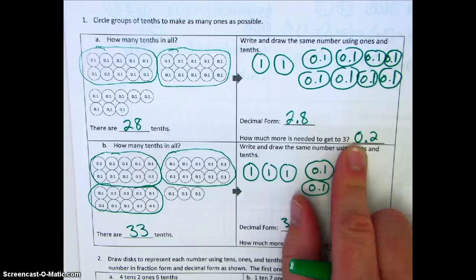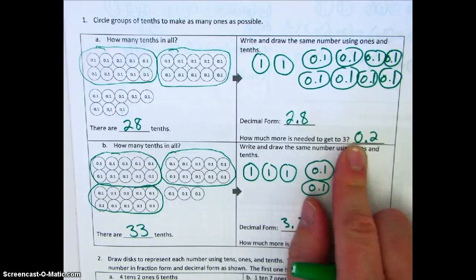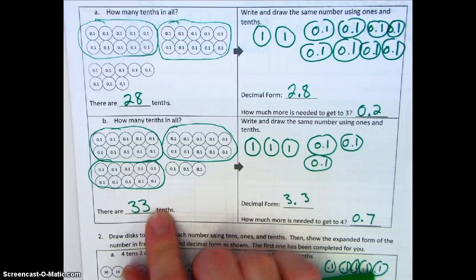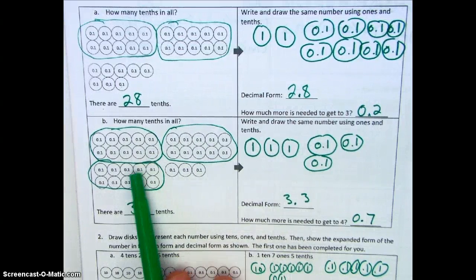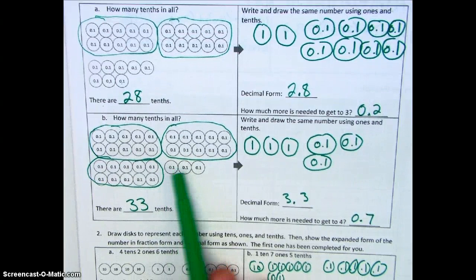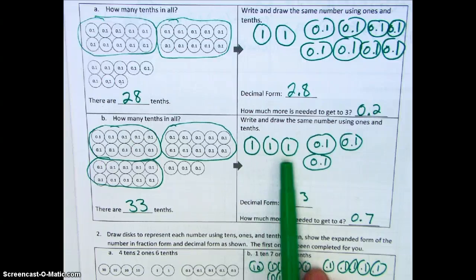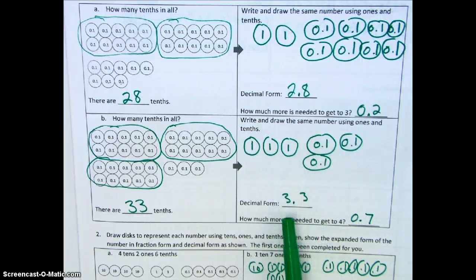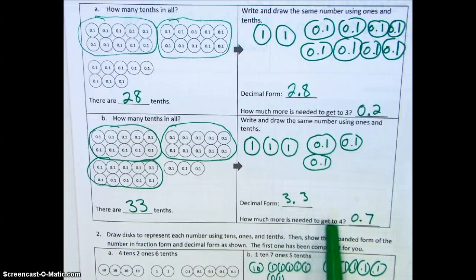Okay, 8 tenths, that means we're 2 tenths away from getting to our next whole number, which in this case would be 3. Okay. Coming down to our next one, we see that we have 33 tenths. We can circle 3 groups of 10 tenths, and we have 3 more after that. So now our 30 tenths can become 3 ones and 3 tenths left. Looking at decimal form, we have 3 and 3 tenths after that. So because we have 3 tenths, that means we need 7 more tenths to get to our next whole number, which in this case would be 4.